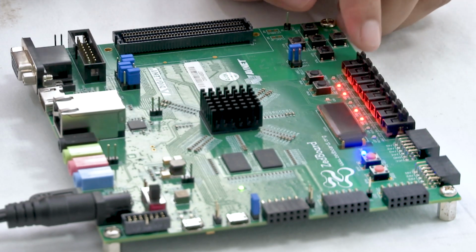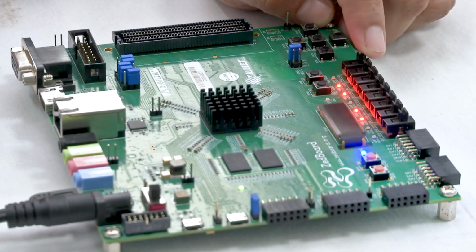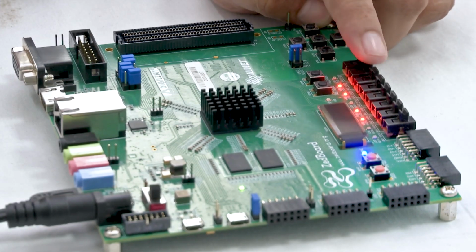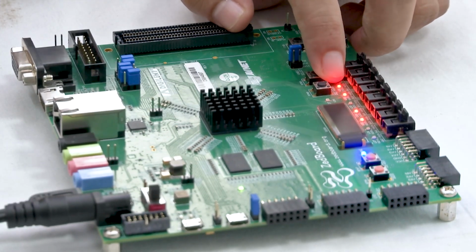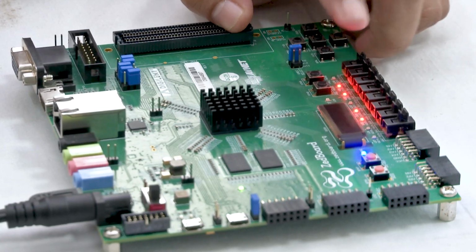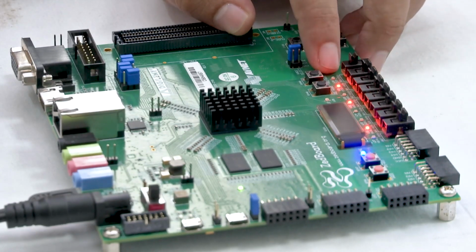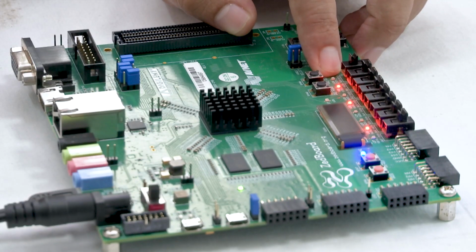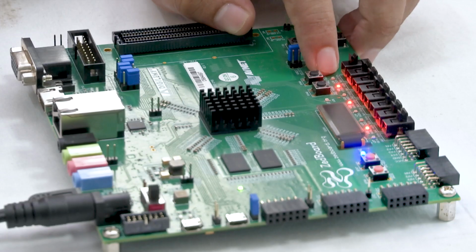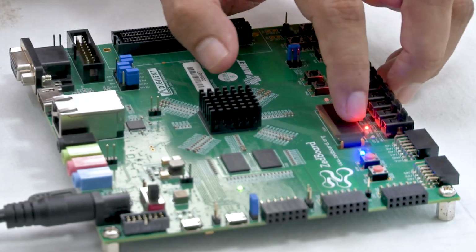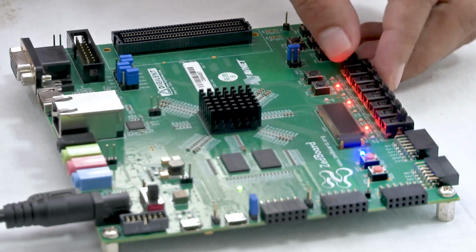So see, we are going to take the input from A and B. If we give A and B as 0, 0, AND gate will be 0, NAND gate will be 1, and XOR will be 0. If we give 1, 0, again the AND gate will be 0, since the AND gate will be active only when all the inputs are 1. So it will be 0, NAND will be 1, and XOR will blink, meaning it will be 1.